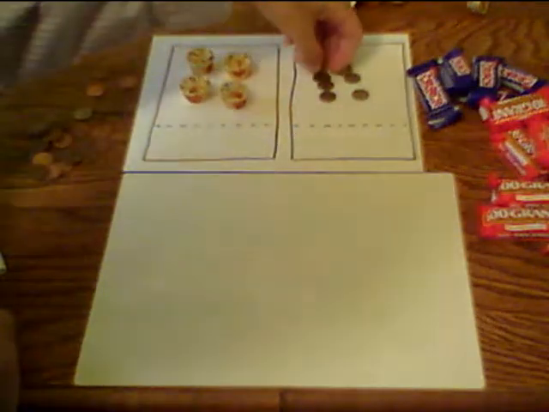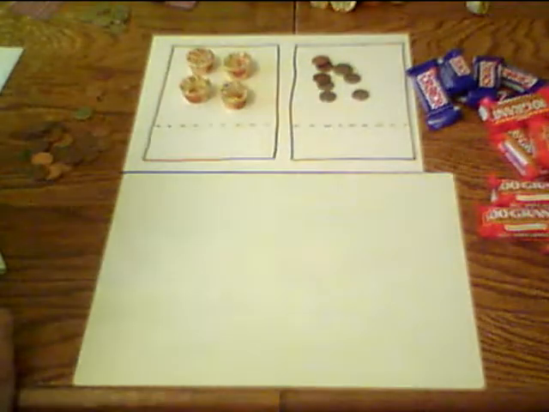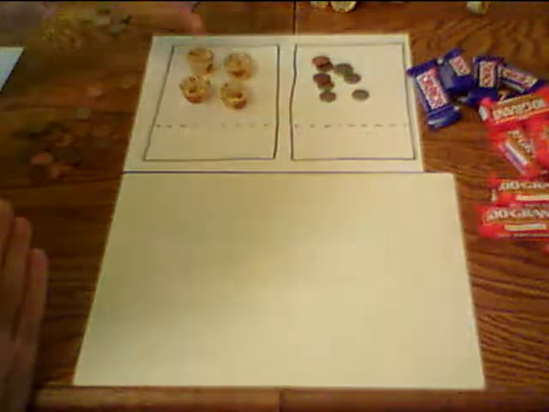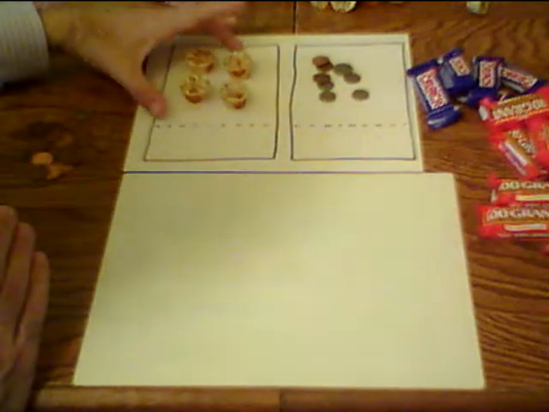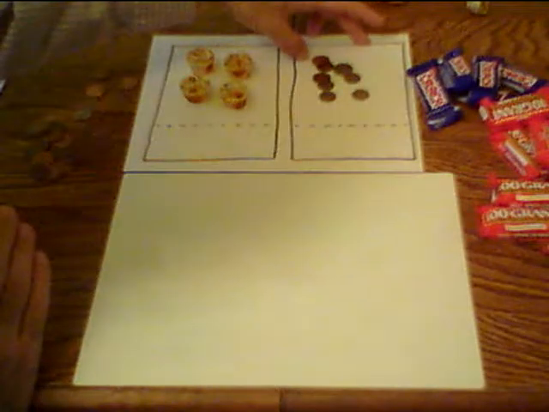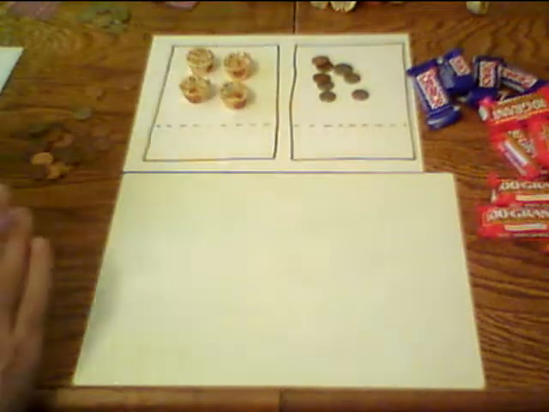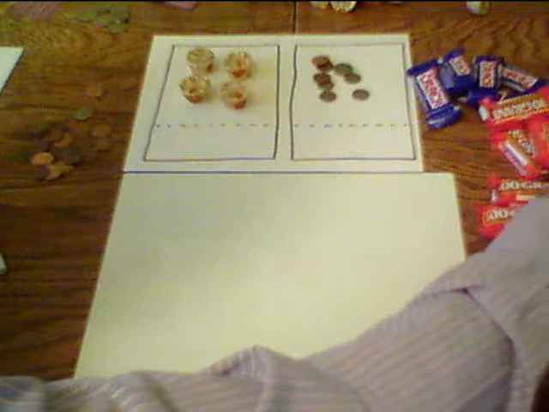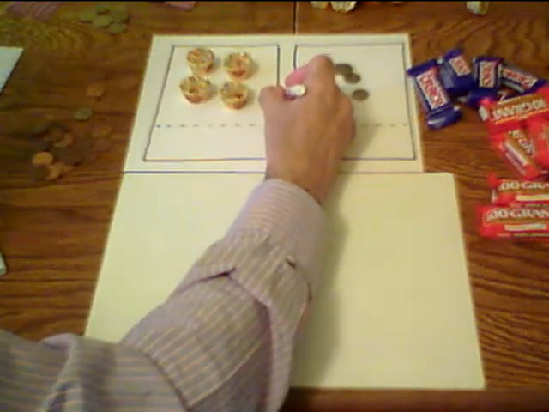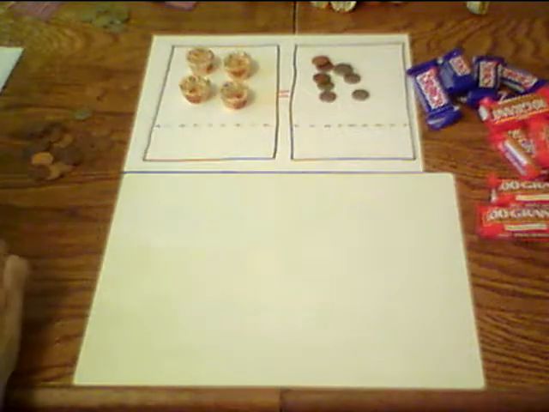So in the right box, I want them to put 48 cents. Now, they're going to sell all these for 48 cents. So what can they tell me about the value, what this box is worth, the items in this box, compared to the items or the money in this box? What can they tell me about that? And the idea is that they're equal, they're the same.